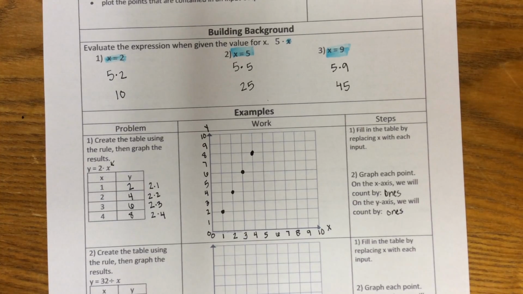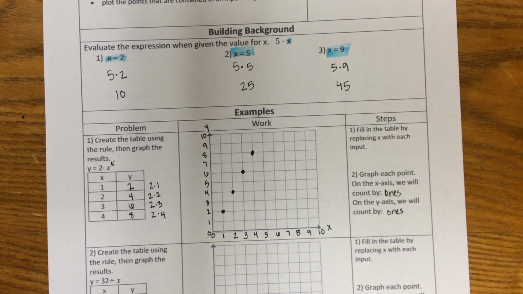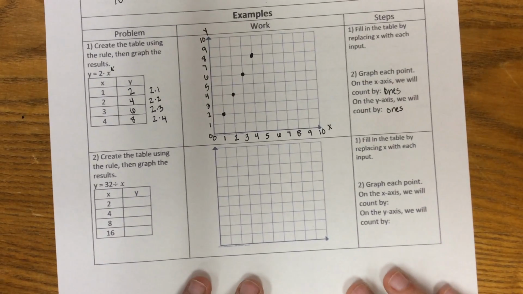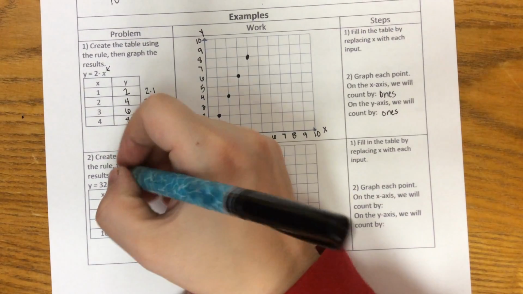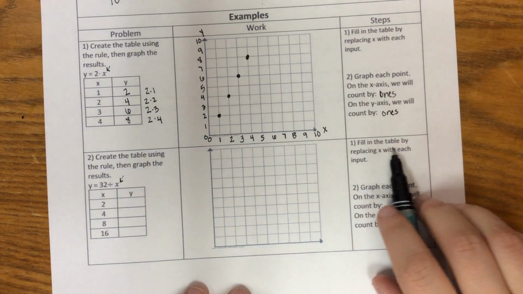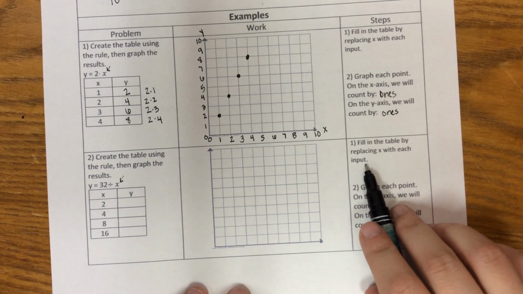Okay, and there's our first example. We're not going to connect the lines yet. We're just going to leave it just as dots. Okay, number 2, we're going to create the table using this rule. Then we're going to graph the results. So again, we're going to replace this x. That's step number 1. Fill in the table by replacing x with each input.